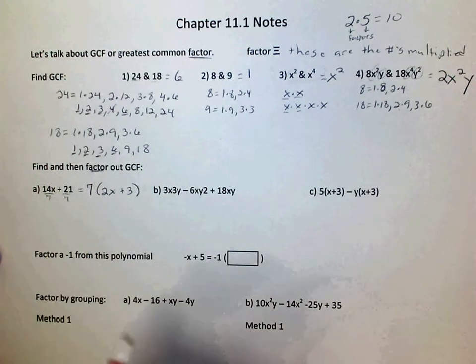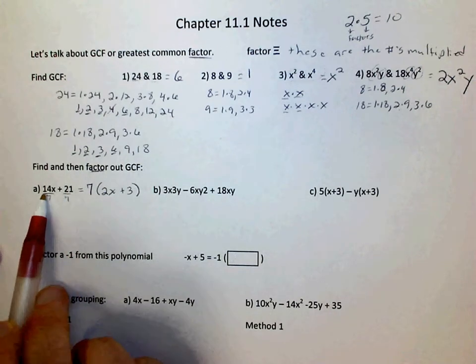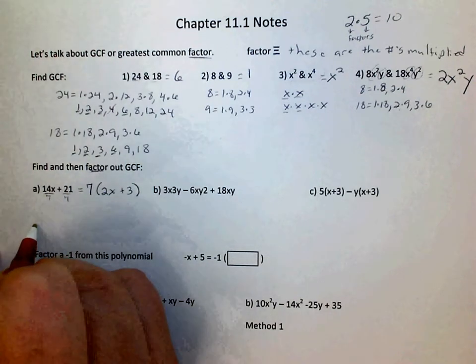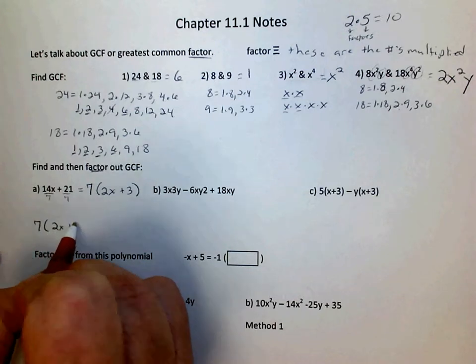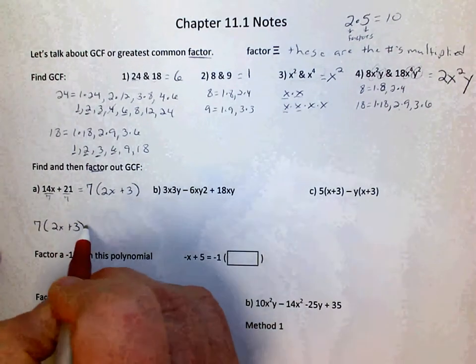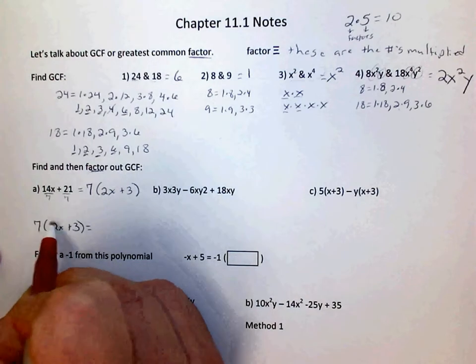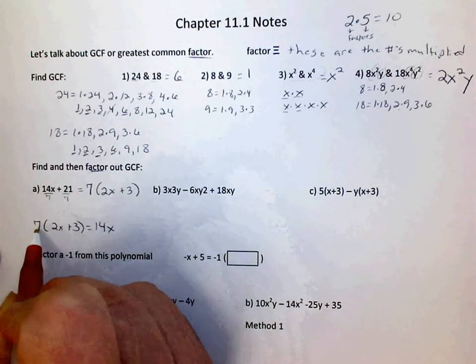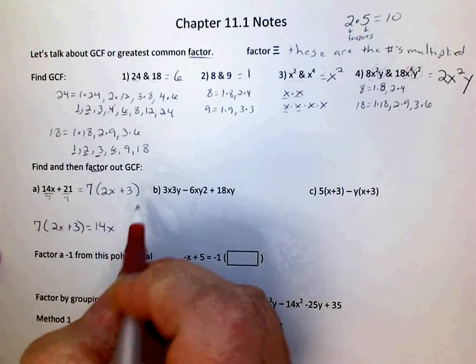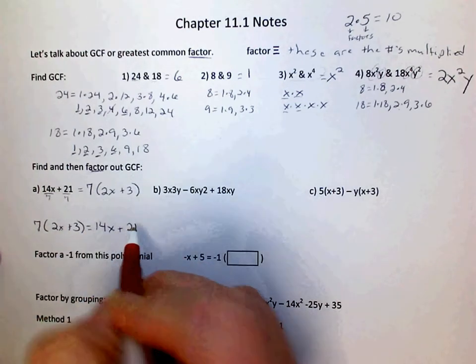Now, what we did was called factoring. The distributive property, watch this. And I can actually check my work by doing this. 7 times 2x is 14x, plus 7 times 3 is 21.